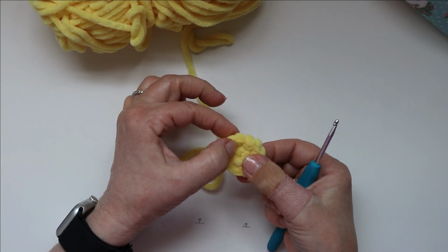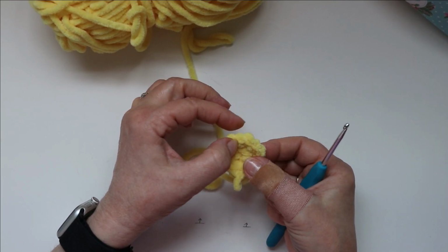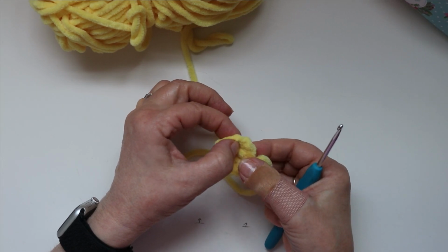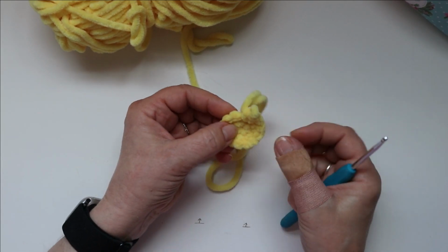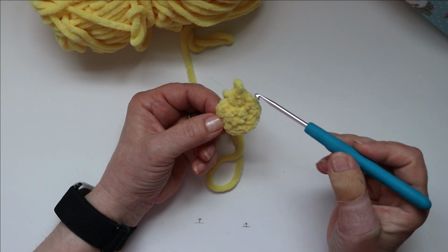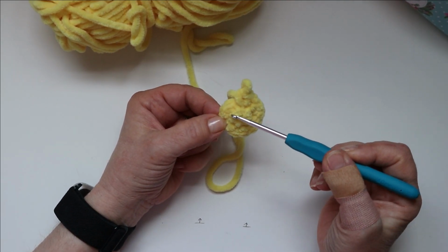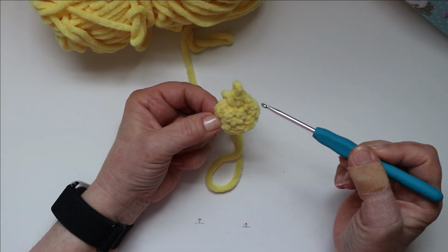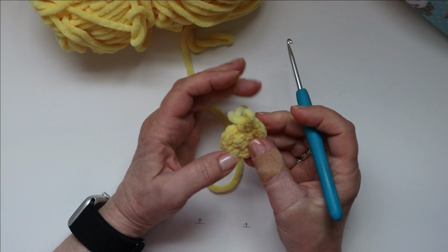One, 2, 3, 4, 5, 6, 7, 8, 9, 10, 11, 12. So by single crocheting 2 in every stitch around, we went from 6 stitches to 12 stitches.